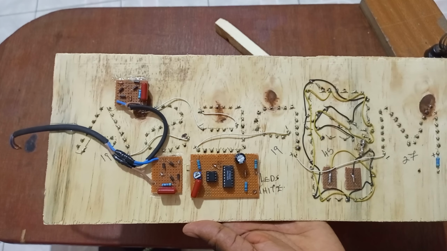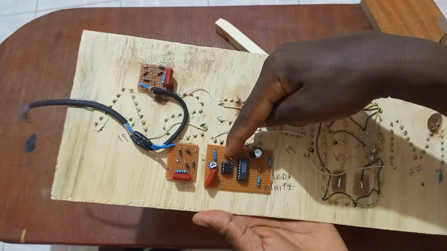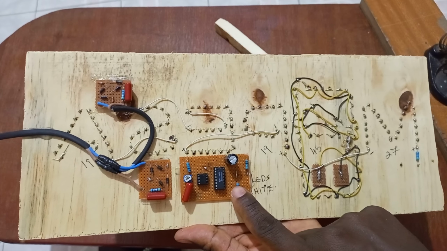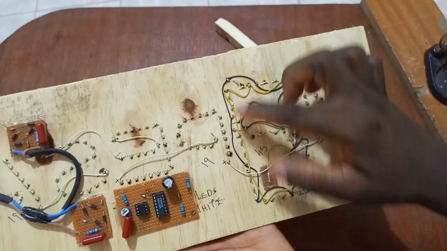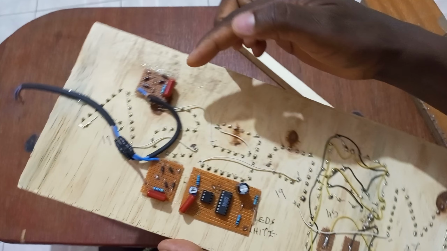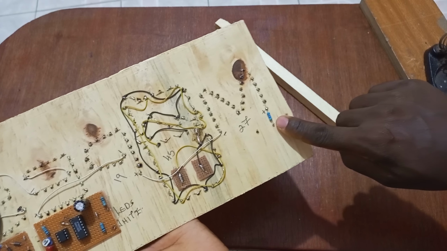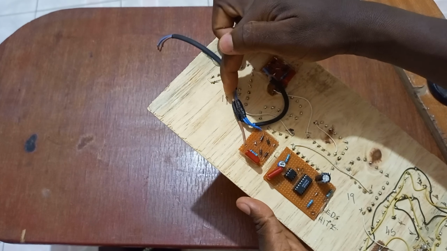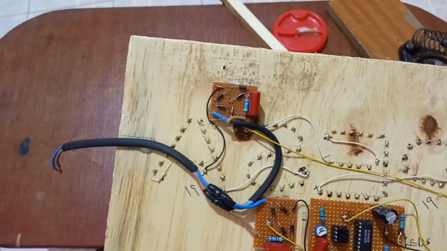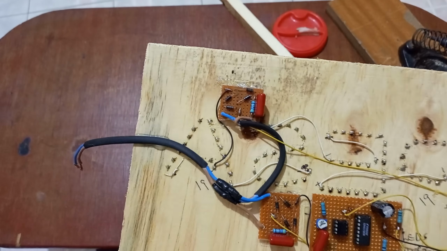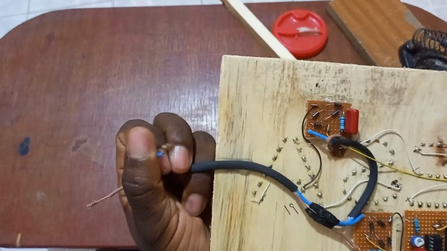The next step is to connect the power from here to the chaser. Then I connect the chaser output here to this section. Then I connect power from here to this resistor and also to the cathode at the other side. I have now connected power. What I'm remaining with is to connect the power from the AC mains.